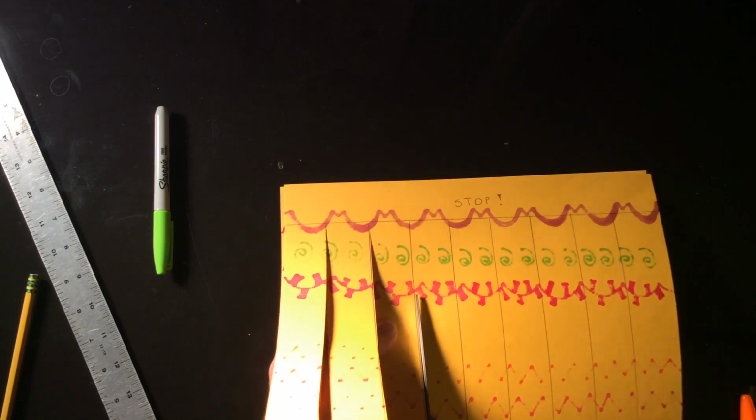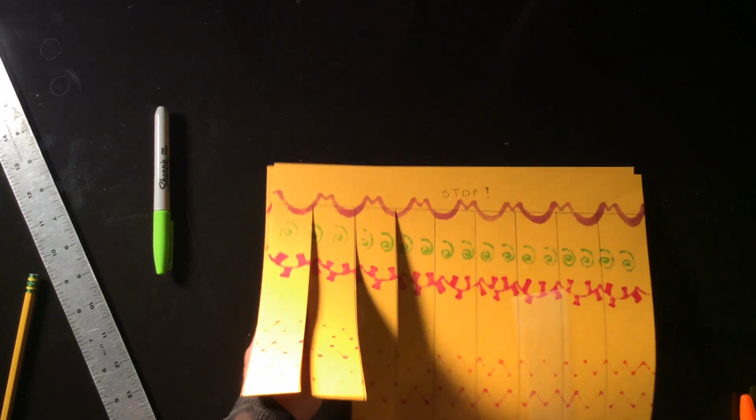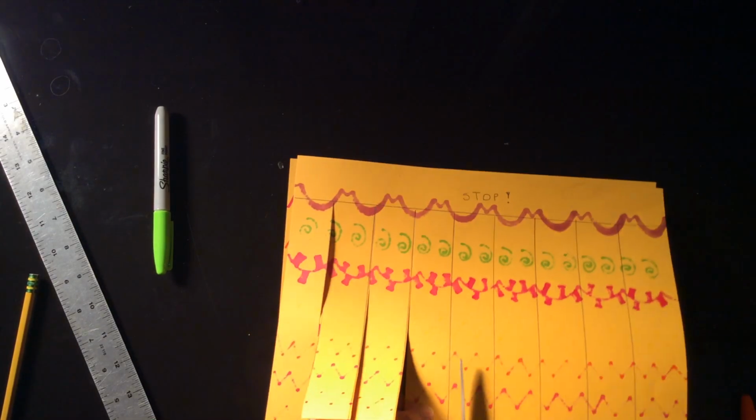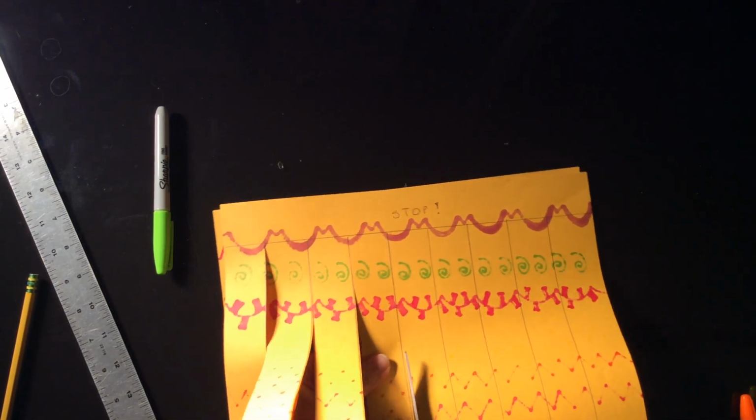So you keep your paper folded and closed when you cut. It's still closed up like a card that hasn't been opened.